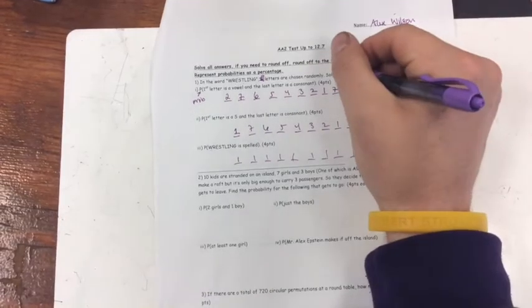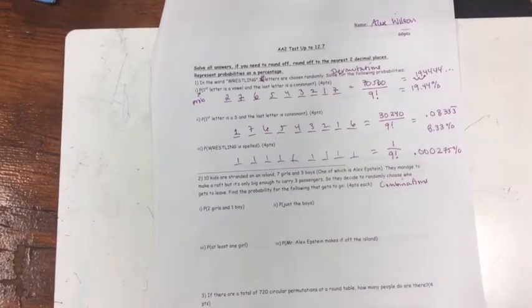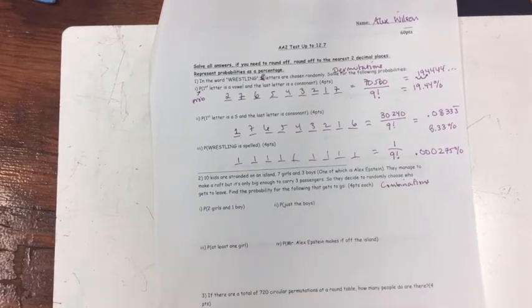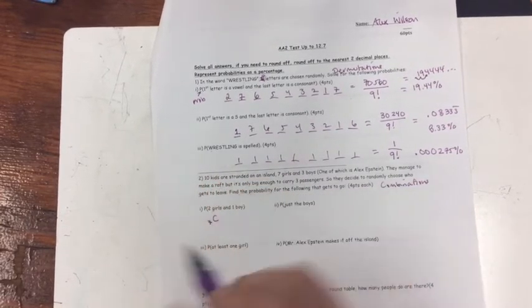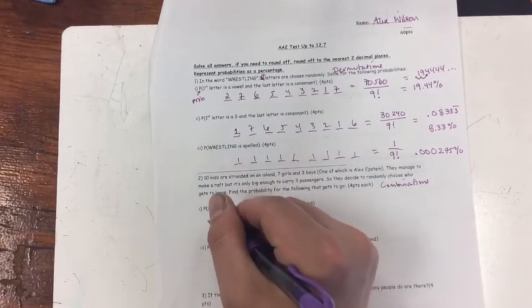Okay, these up here are permutations. So 2 girls and 1 boy. Well, I have to say, how many girls are there? There are 7 girls, and I'm going to choose how many? It says to choose 2.